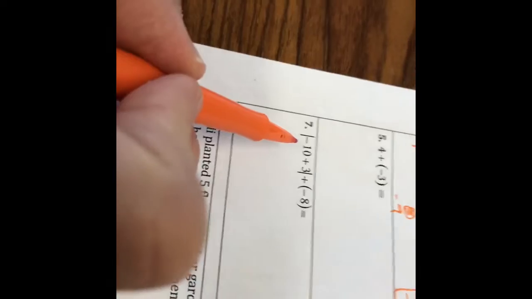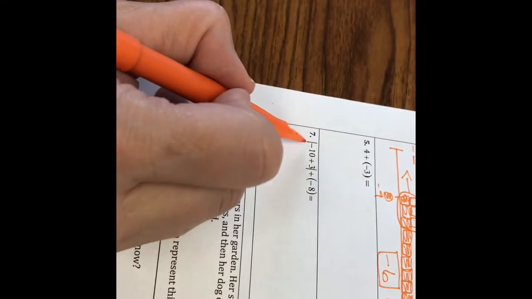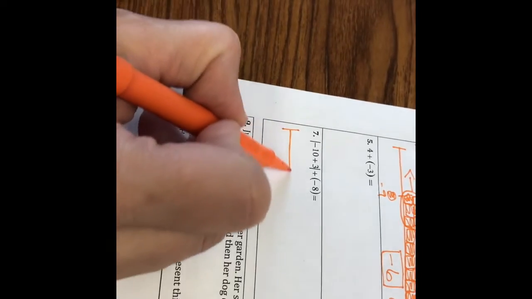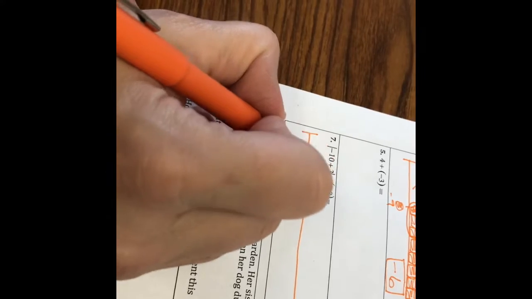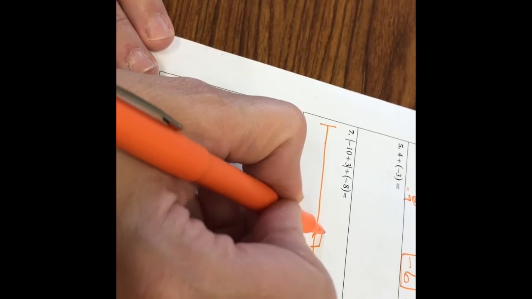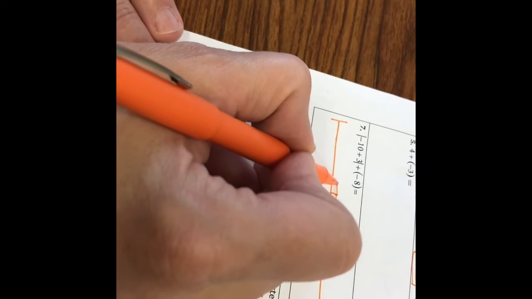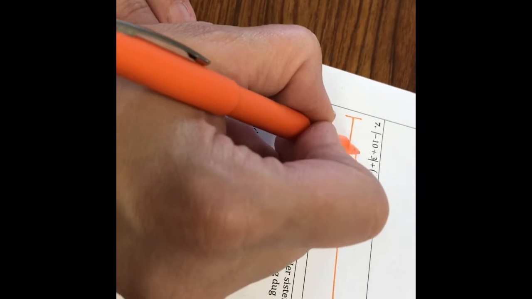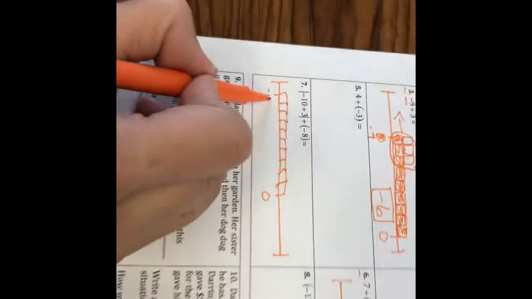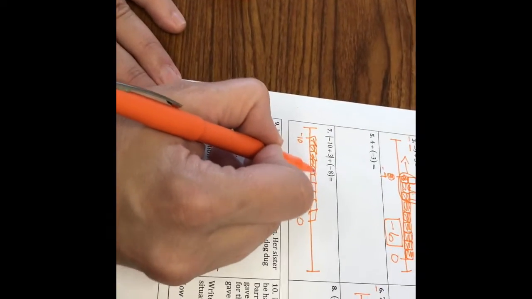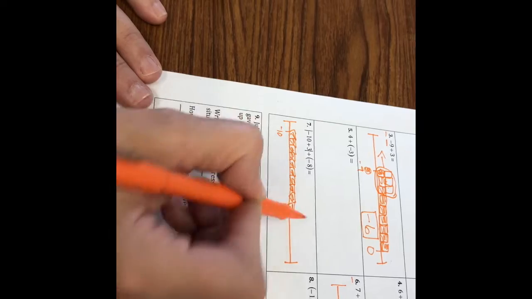Let's try one of these that's the absolute value, because I think that's gonna be a little tricky for you guys. Absolute value, you wanna solve, these are like parentheses, right? So you wanna do what's inside first. So I'm gonna start here, okay? And I'm gonna start at 0, back over here, and I'm gonna put -10. 1, 2, 3, 4, 5, 6, 7, 8, 9, 10. So that's -10. And we'll shade them in, because if they're colored in, that means they're negative, okay?